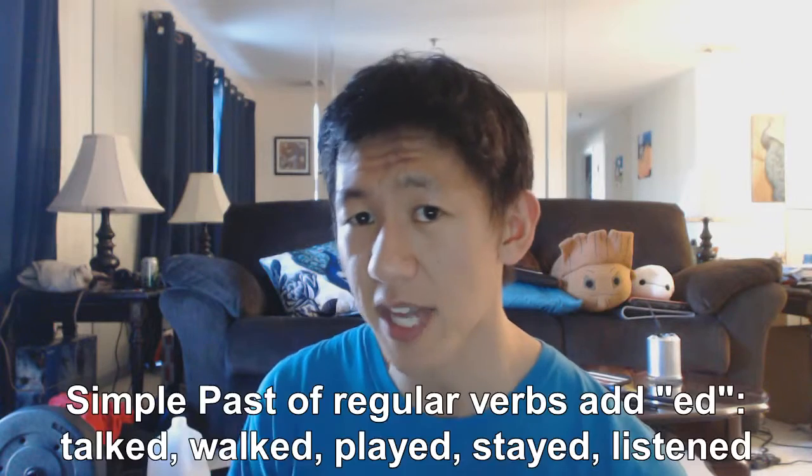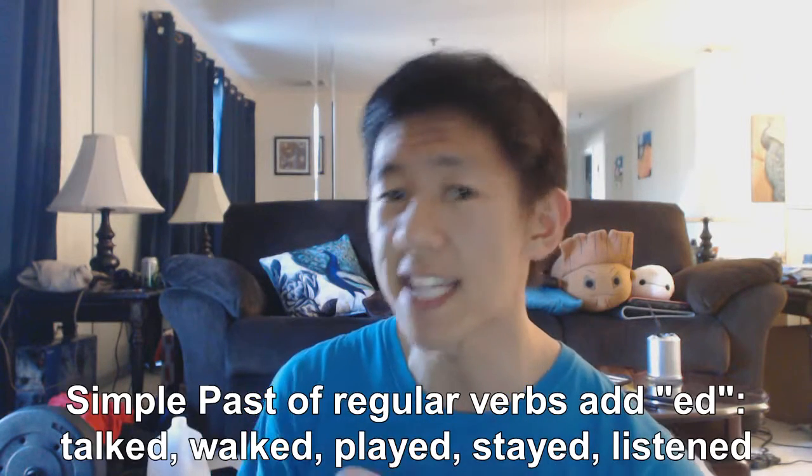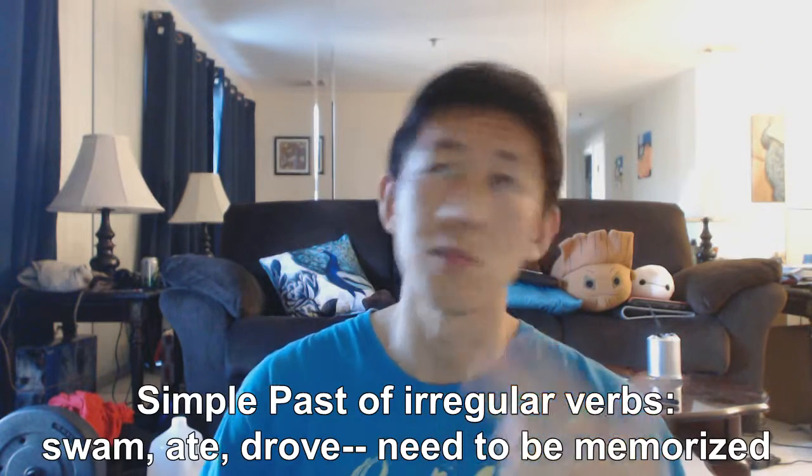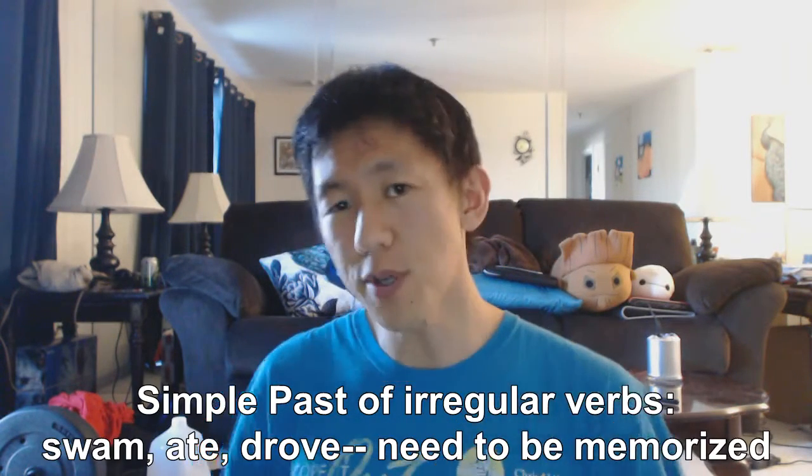So, if you want to learn how to differentiate present perfect from simple past when you're talking, this is how you're going to do it. Simple past is really easy to understand and conjugate. Most verbs are going to add -ed, right? Be careful, you have some irregular verbs: swam, drove, ate. For the most part, simple past is going to be used for answering questions. Simple responses, short little basic facts.